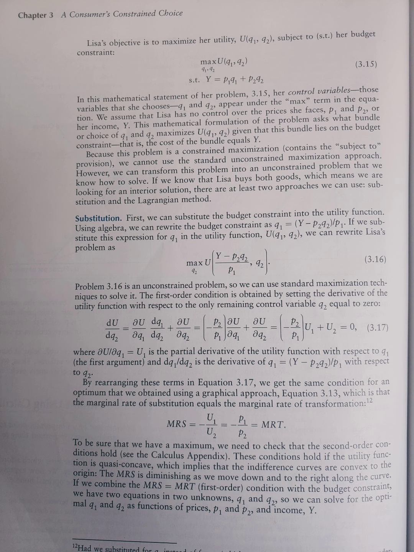Because this problem is a constrained maximization, containing the subject to provision, we cannot use the standard unconstrained maximization approach. However, we can transform this problem into an unconstrained problem that we know how to solve. If we know that Lisa buys both goods, which means we are looking for an interior solution, there are at least two approaches we can use: substitution and the Lagrangian method.